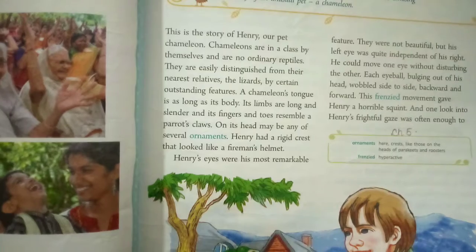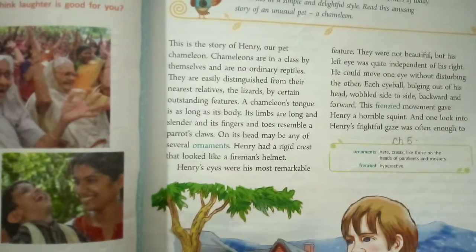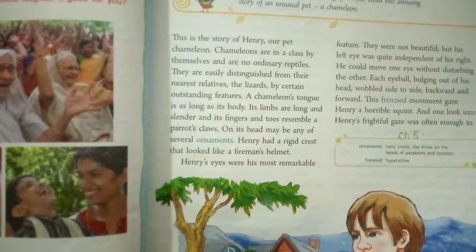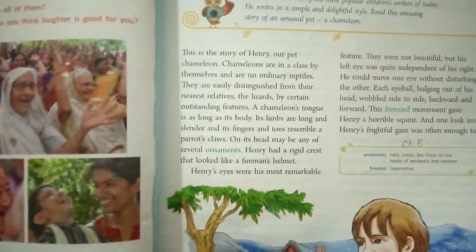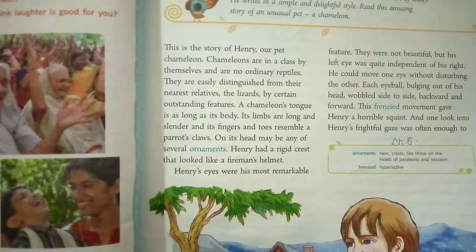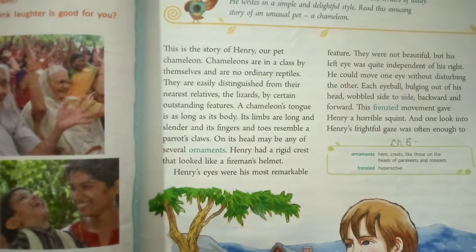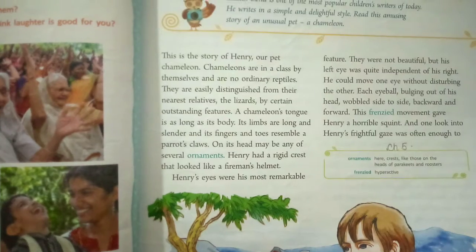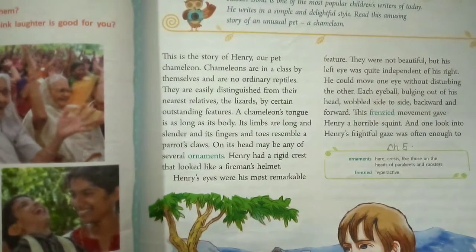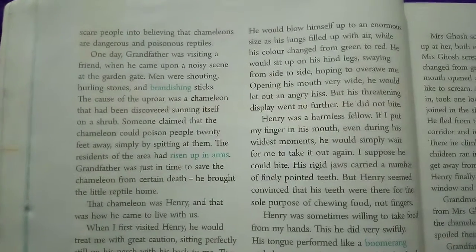Okay, and the most remarkable feature were Henry's eyes, and they were not beautiful, but his eyes were independent of each other. Means he could revolve the one eye without disturbing the other, and each eyeball used to bulge out of his head, and it used to wobble from side to side, backward and forward, and this hyperactive movement gave Henry a horrible squint. Okay, and anybody could look into Henry's frightful gaze. And obviously, just because of the eyes, people used to get scared of him.